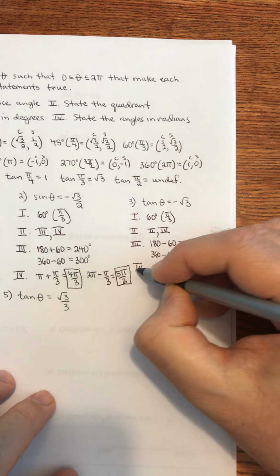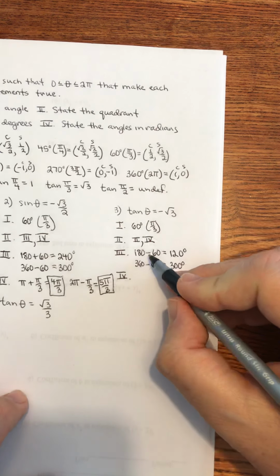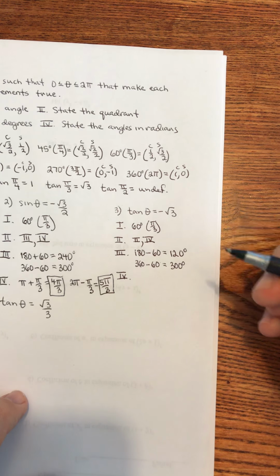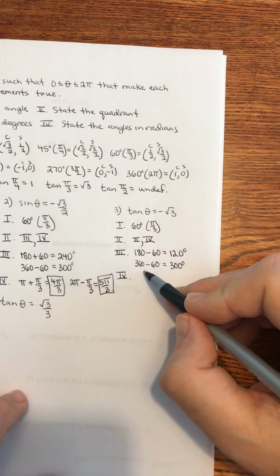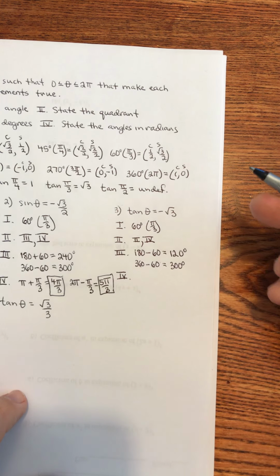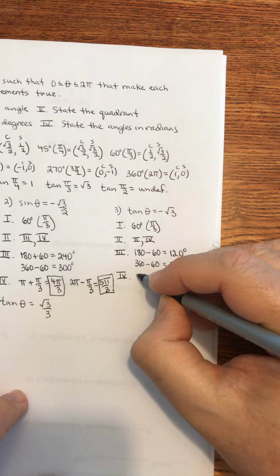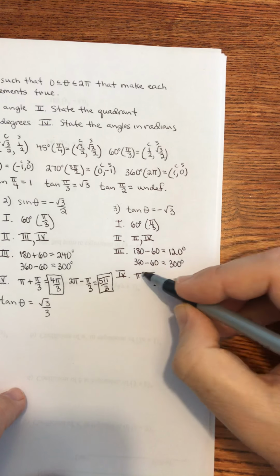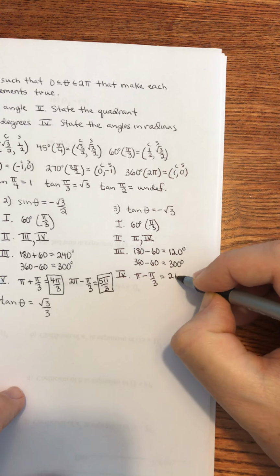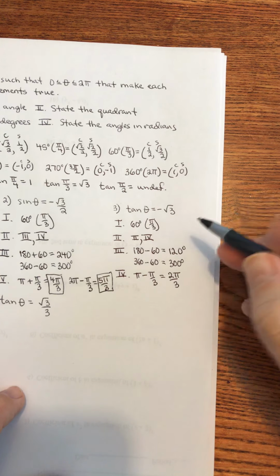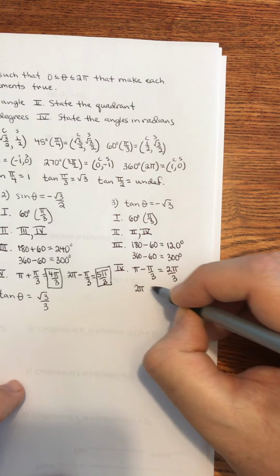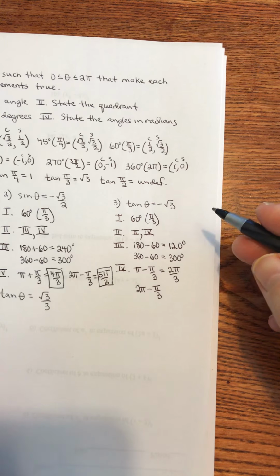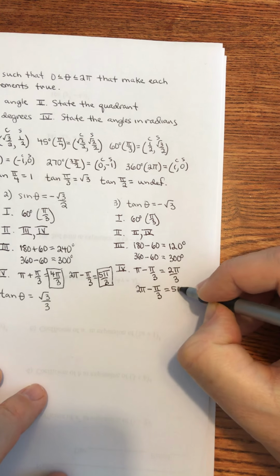Part 4. What are these in radians? So notice here I subtracted to get into quadrant 2. I'll write something down in a second that might help. And then I subtracted from 360 to get to quadrant 4. So this would be 180, or pi, minus pi over 3. 3 pi over 3 minus 1 pi over 3 is 2 pi over 3. And 360 is 2 pi, so it is 2 pi minus pi over 3. 2 pi is 6 pi over 3, minus 1 pi over 3 would be 5 pi over 3.